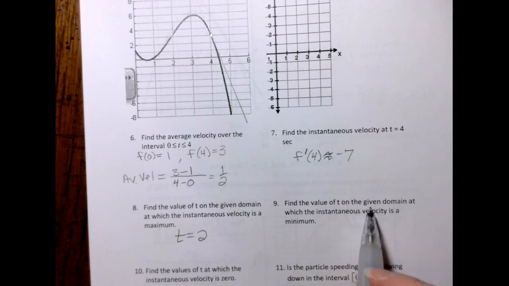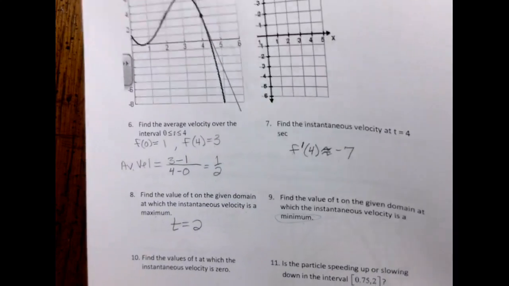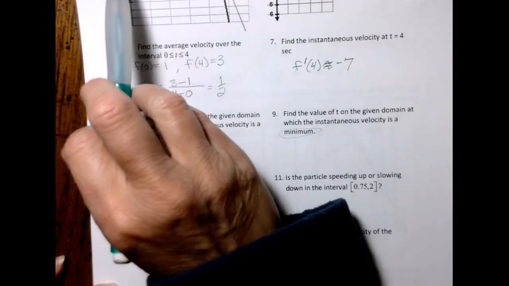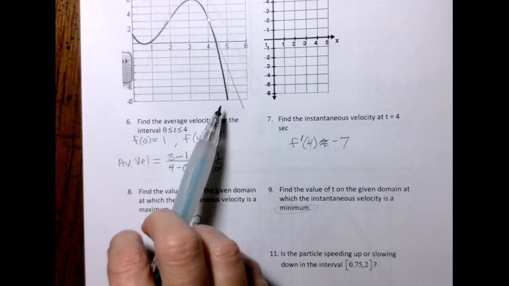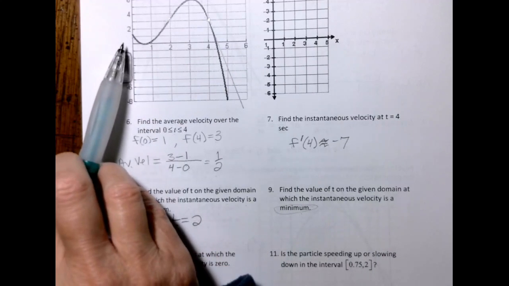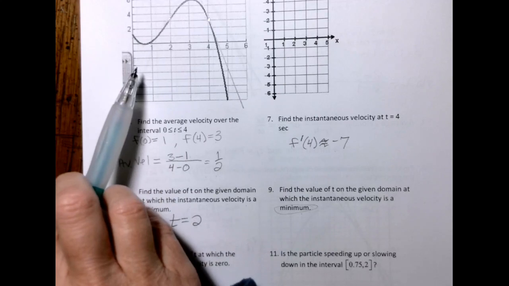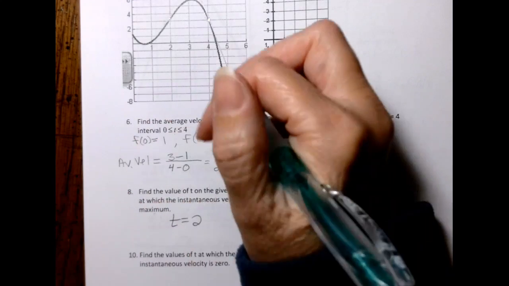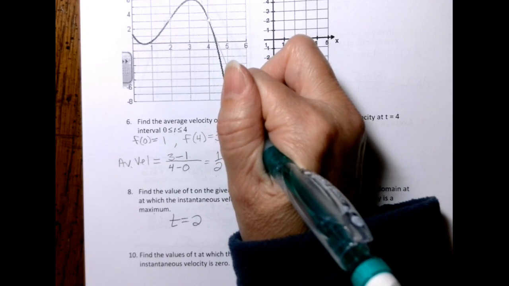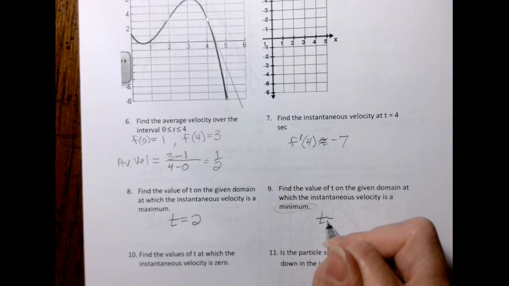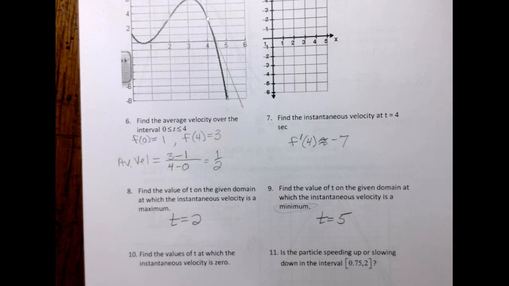To find the value of t on this given domain at which this instantaneous velocity is a minimum, minimum is a mathematical minimum, meaning the lowest slope possible. Well, I have sections where I have negative slopes, so I'm going to look in those because mathematically that would be a negative number. And I'm going to look at the steepness of it. So where do I think it's the steepest? I think at the end here at 5 is where it kind of reaches its steepest slope. So I'm going to say t equals 5 would be where I would have a minimum from this one.